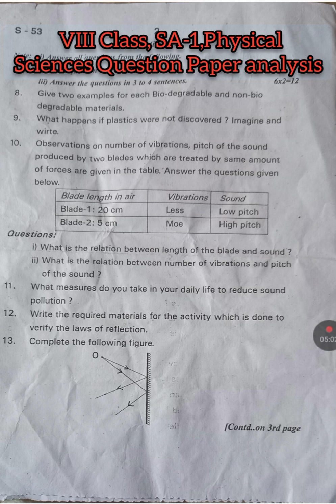So, less vibrations are considered as low pitch and more vibrations are considered as high pitch. So what is the relation between length of the blade and sound? So you have to write the relation. Next one, what is the relation between number of vibrations and pitch of the sound? Okay, you have to write that. In the table, clear information is given. You observe the table and answer the questions.